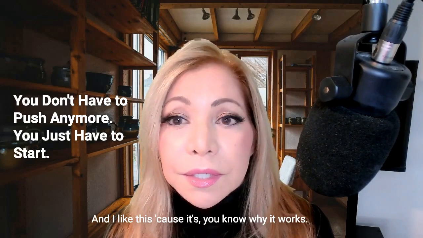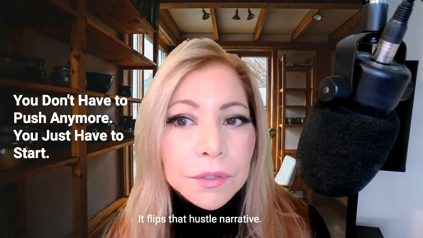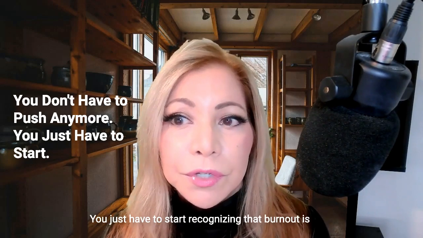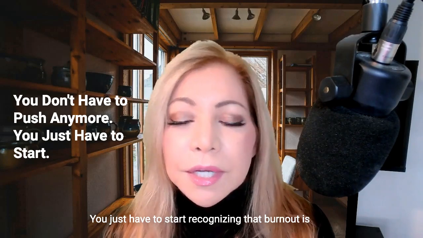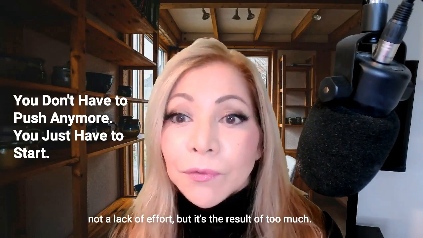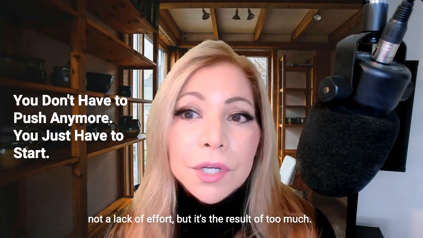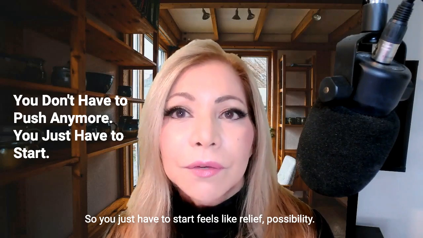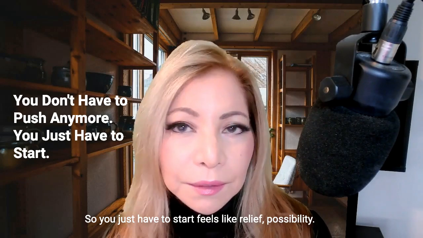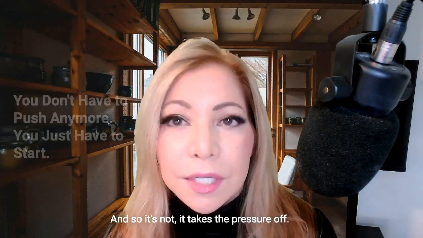And I like this, here's why it works. It flips that hustle narrative. So you don't have to push anymore. You just have to start. Recognizes that burnout is not a lack of effort, but it's the result of too much. So you just have to start. Feels like relief, possibility. And so it kind of takes the pressure off.